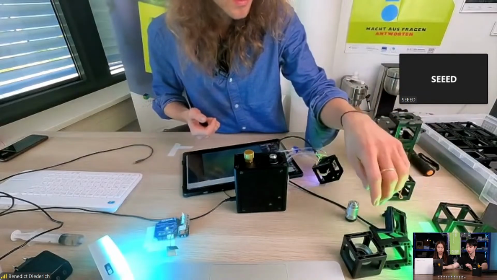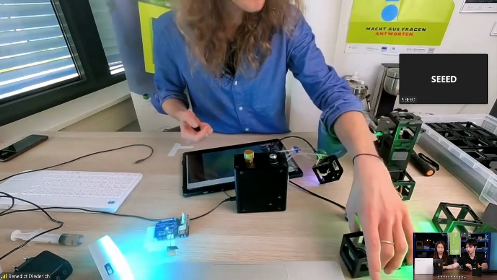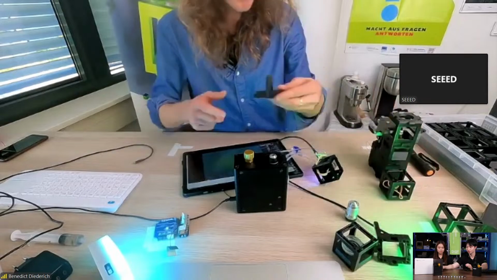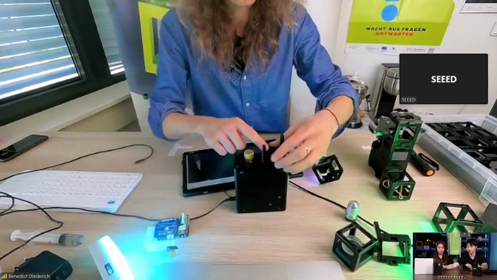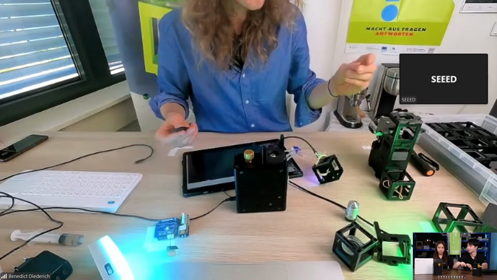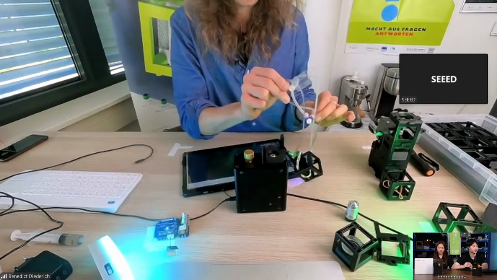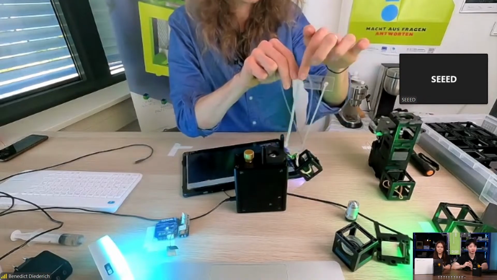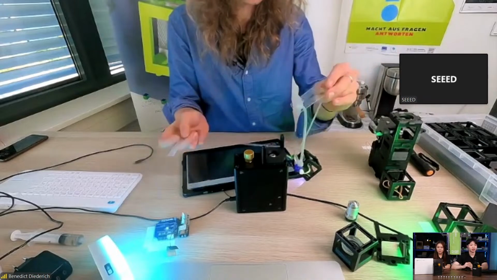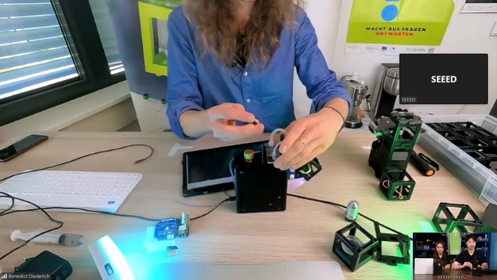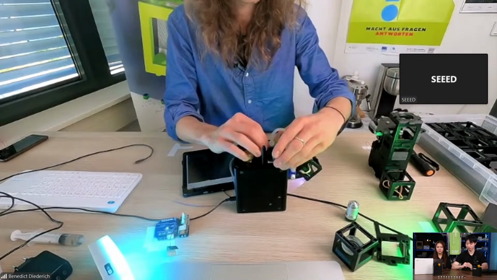Where did I put that now? So this is here. Yeah. So this is just the sample holder. And then I have to have this special sample. This special sample here has a little channel where the water is flowing through. And then we have to rotate that.